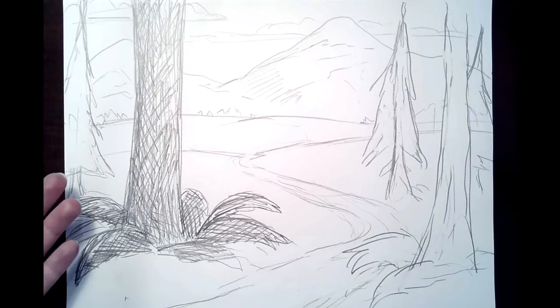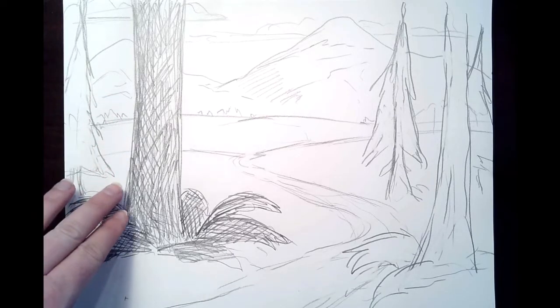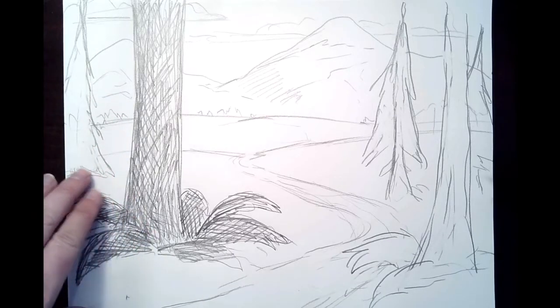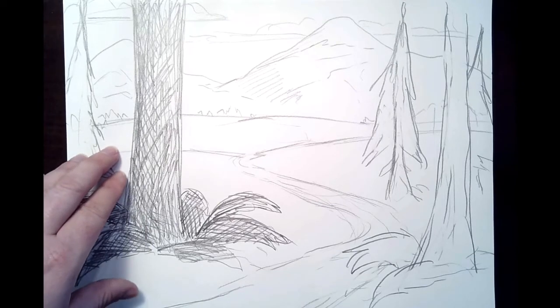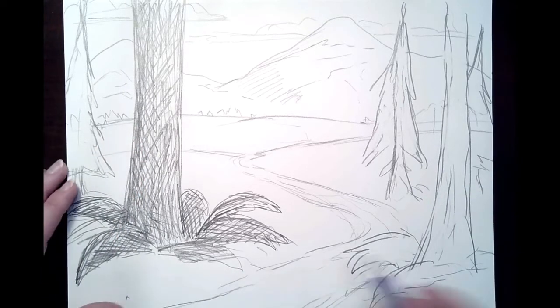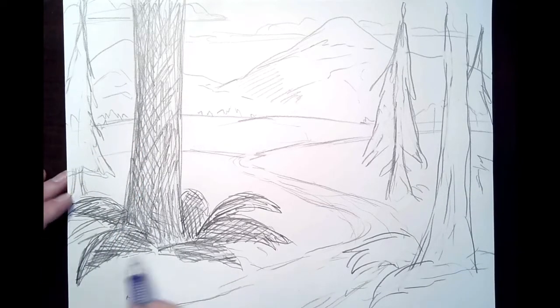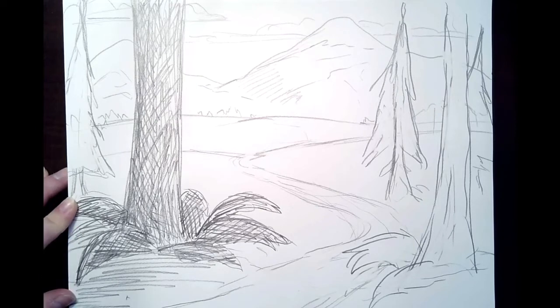So this is a really good exercise, to do a sketch like this, to put in your values before you start something with paint that takes time to dry, so you can work on the values and the darks and the lights and the composition in a sketch before you would begin a painting. So that's kind of what I'm doing right now, is just putting in some of the values.